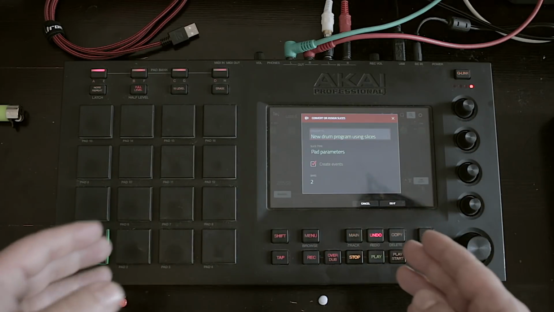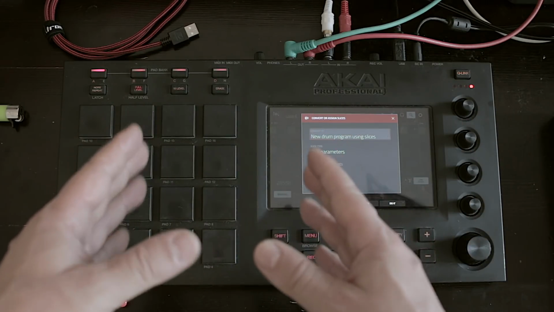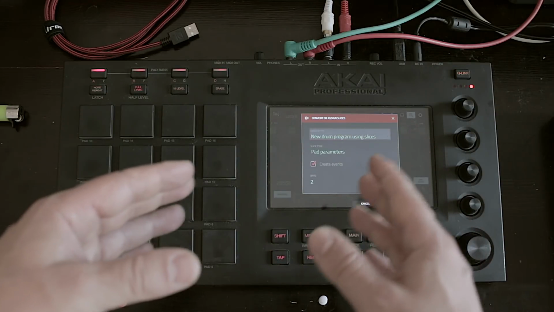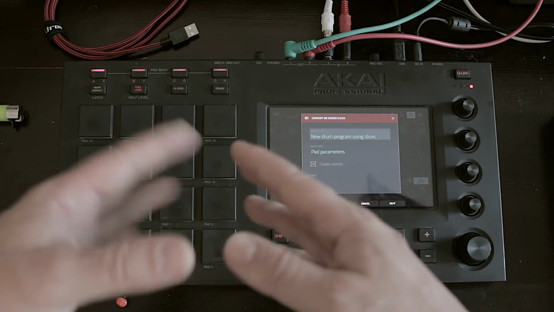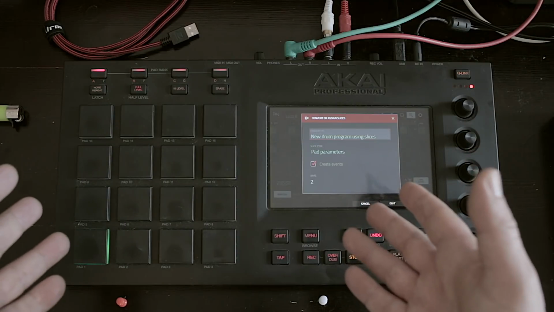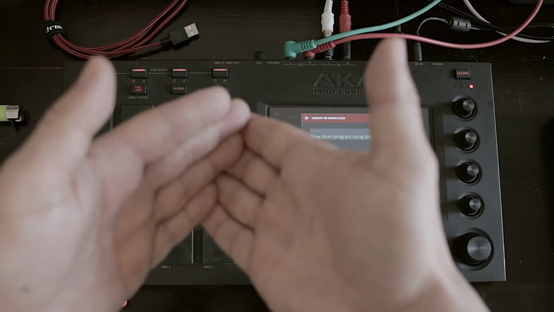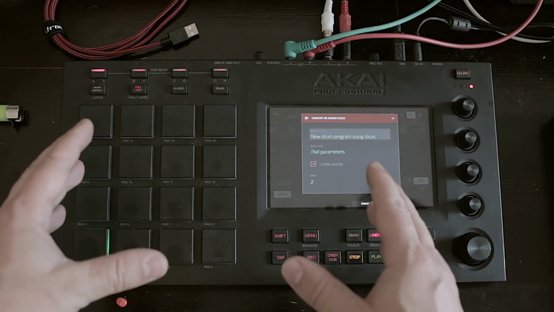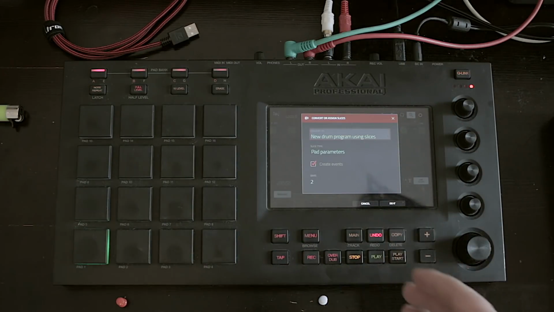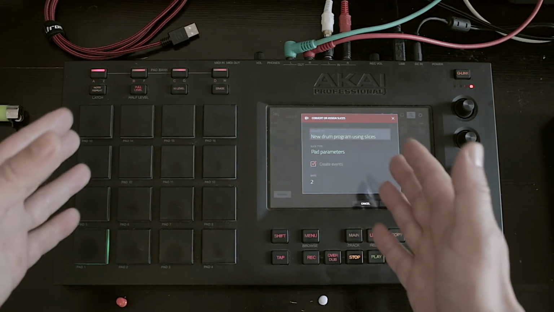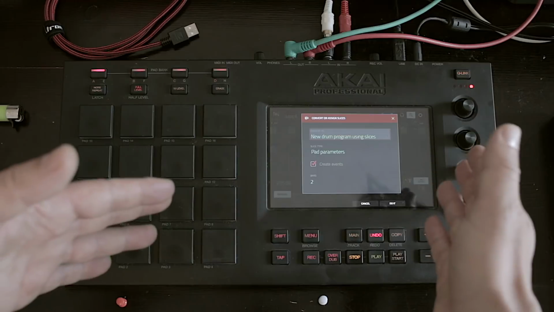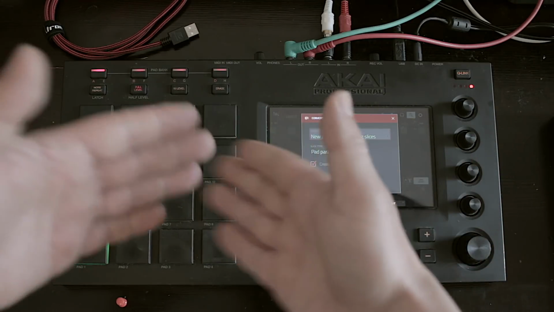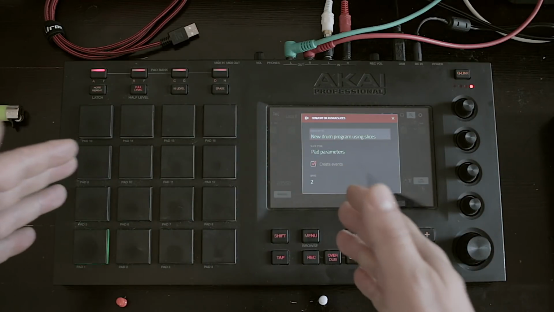When you create events, it places the slices correctly on the grid, right? So if there's any swing to the drums, and that's why I wanted to use threshold, so we could get those transients and then place those transients correctly on the grid. And that's what it does when you create events. So it places all the slices accordingly to their position on the loop. It's going to position those slices on the grid. So we're going to do this.